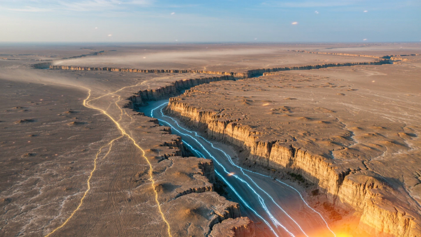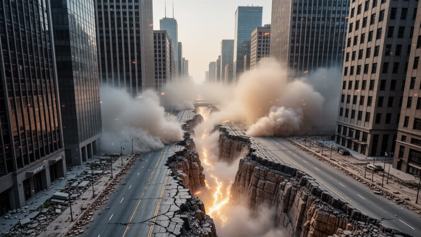Lastly, let's consider the transform boundaries, where tectonic plates slide past each other. This kind of movement isn't about pushing or pulling, but about plates grinding against each other horizontally. While it may sound like an eerie, subtle shift, this type of movement can also be quite dramatic. As the plates move, they sometimes get stuck due to friction. When the stress finally overcomes the friction, it releases in the form of an earthquake.